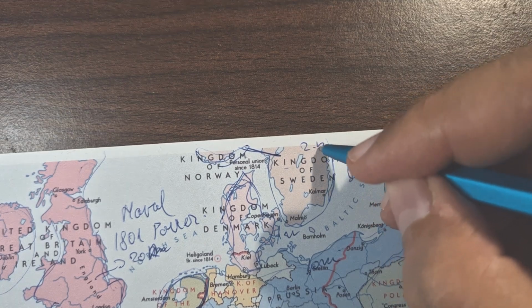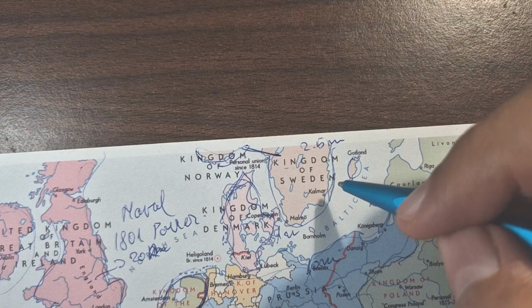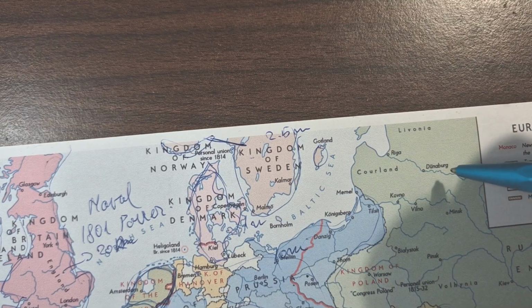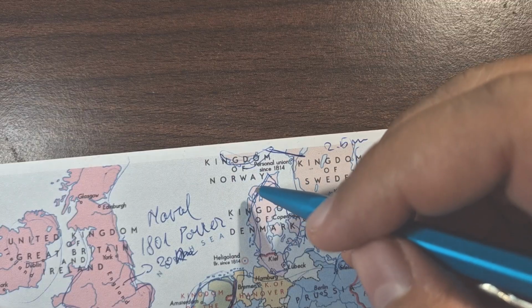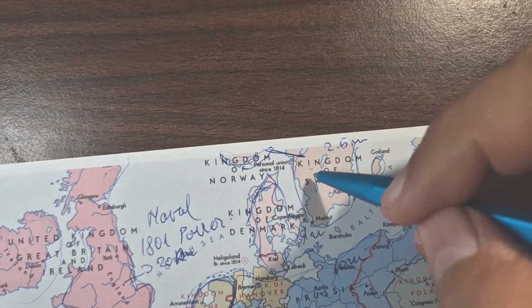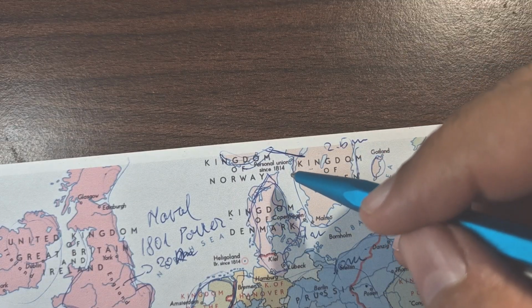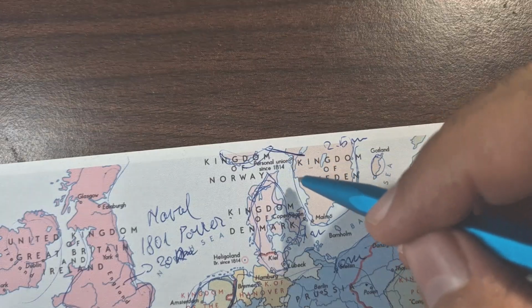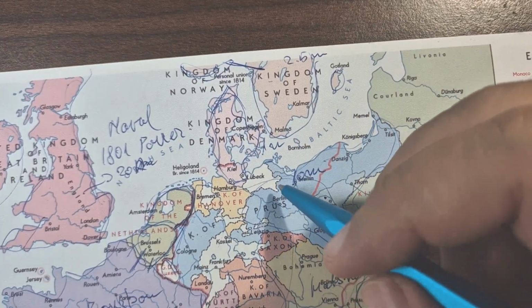Population around 2.5 million people, and lost Finland to Russia in 1809. Nearby, the Kingdom of Norway entered the union with Sweden after the Treaty of Kiel. Maintained some authority, but foreign policy was under Sweden rule.